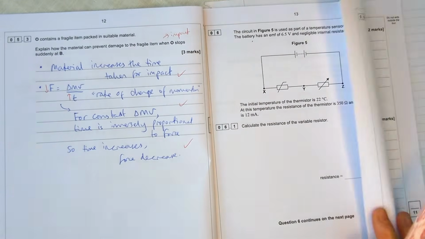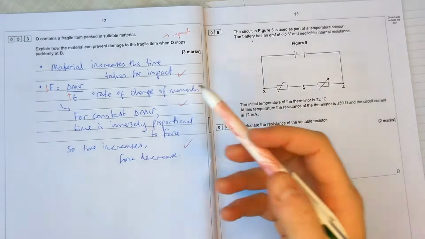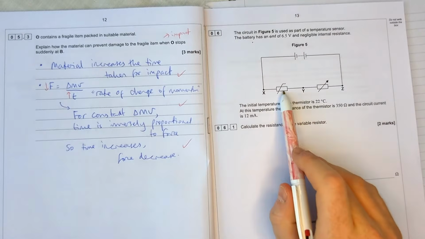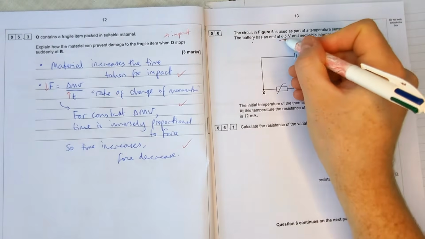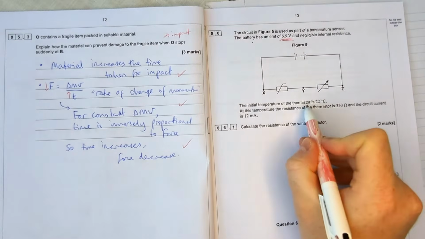Okay, next we're moving on to electricity questions, which in my opinion are not that terrible. This one's definitely not that terrible. So we've got a circuit in this question, which is used as part of a temperature sensor. So it's got a thermistor in it. We've got an EMF of 6.5 volts, negligible internal resistance. Hooray. Then we've got initial temperature as 22 degrees.